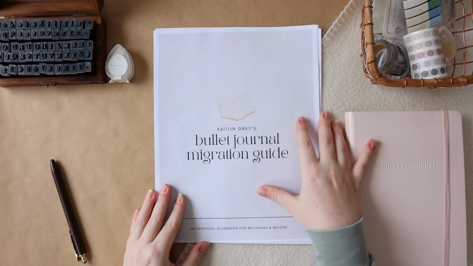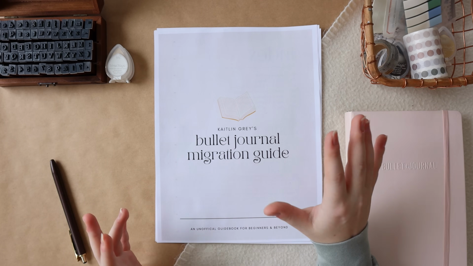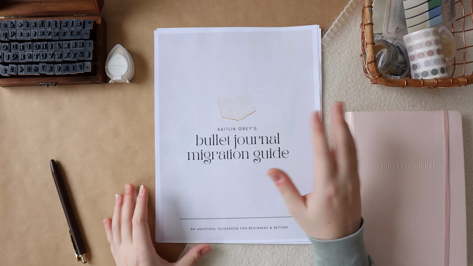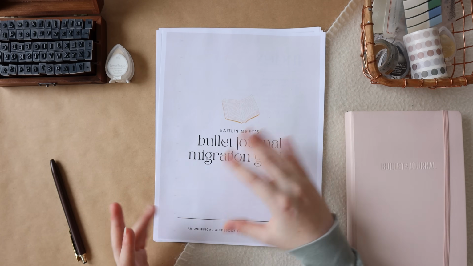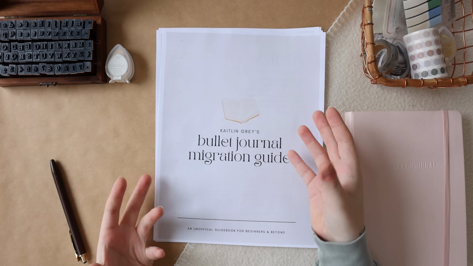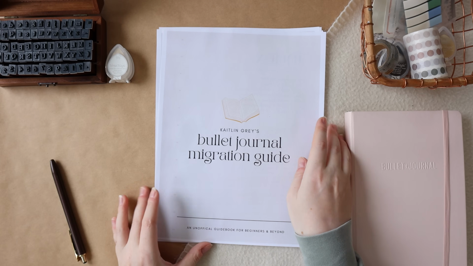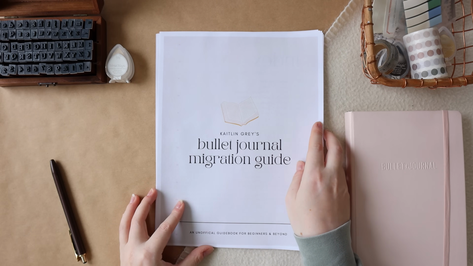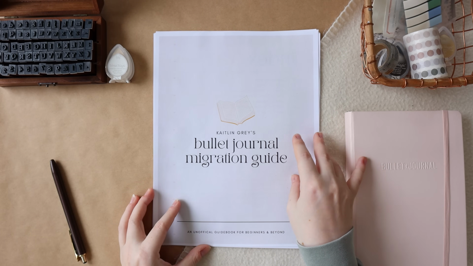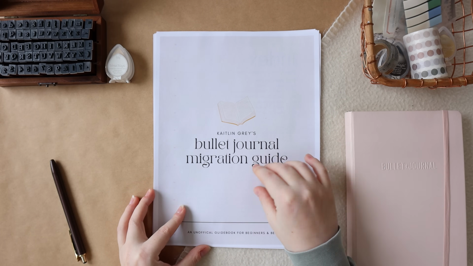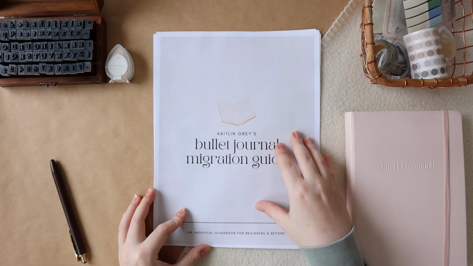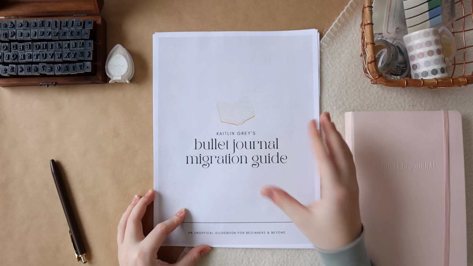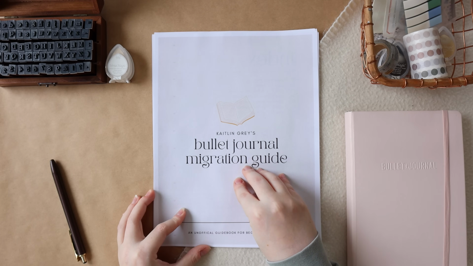So I just wanted to put that out there in case there are any true beginners who have never used a bullet journal before. They don't know what an event signifier is, they don't know what collections are, and they have no idea what the basics are. I think it's really important to learn the basics before you get really technical and customized with your bullet journal. That is what I would recommend if you are new, before going into this.